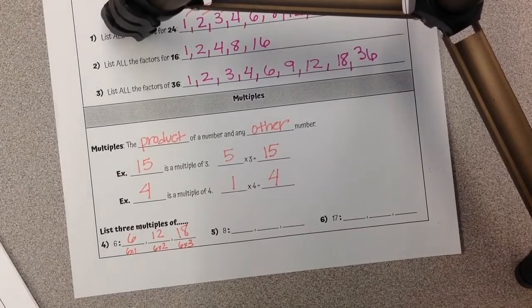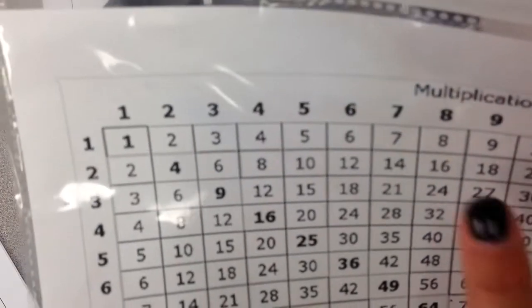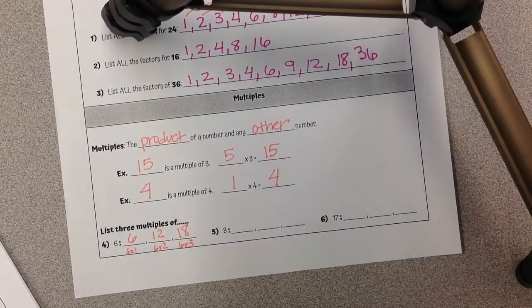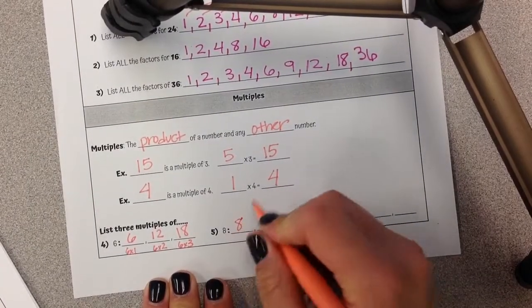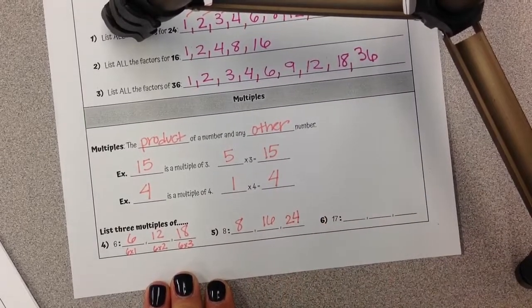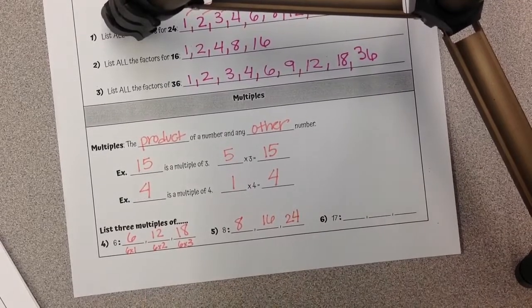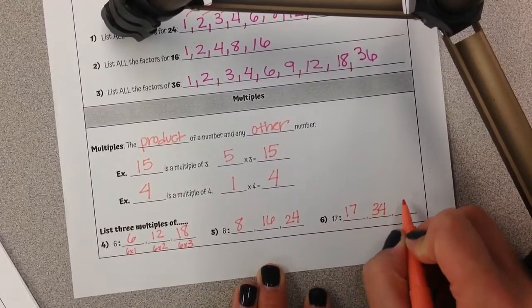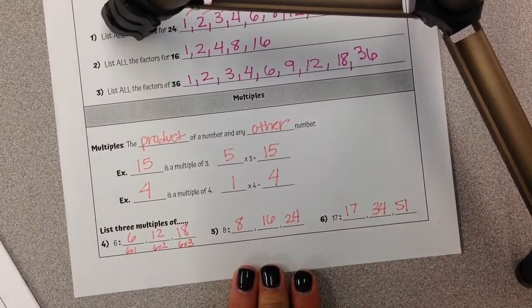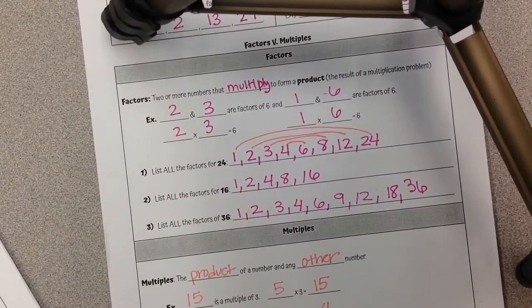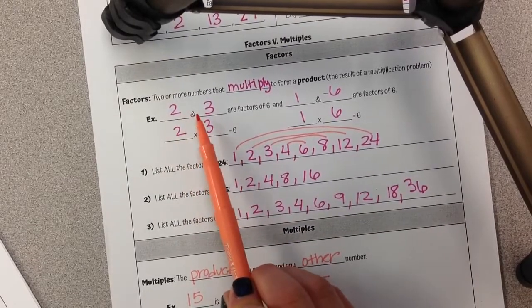The first 3 multiples of 8, again, you might know them off the top of your head, or you can look at your multiplication chart up at 8 here. 8, 16, and 24 would be the first 3 multiples of 8 because 8 times 1 is 8, 8 times 2 is 16, and 8 times 3 is 24. Okay, 17. The first 3 multiples would be 17, 34, and 51.